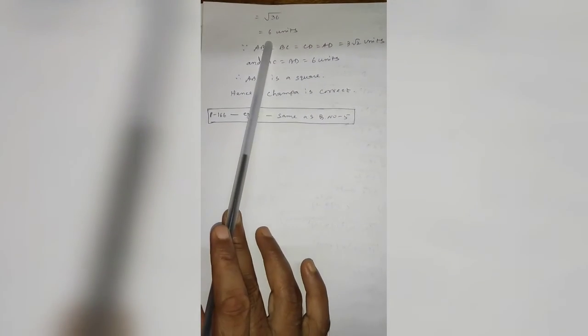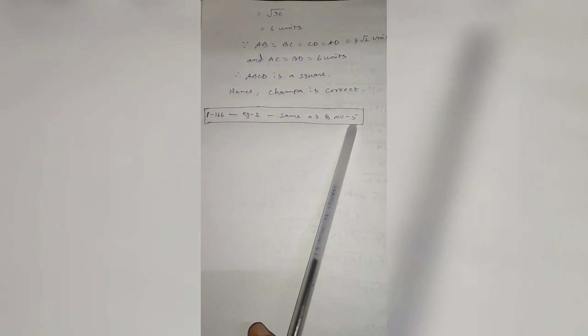Now one more question similar to this you have, that is page number 166, example 2, same as question number 5. So you can try that also.